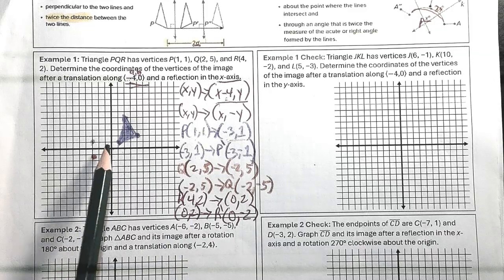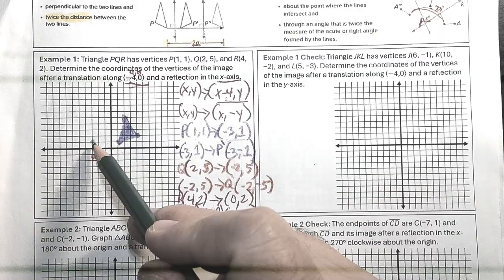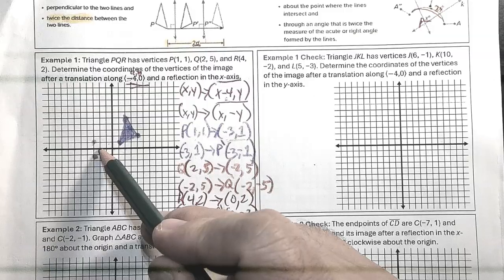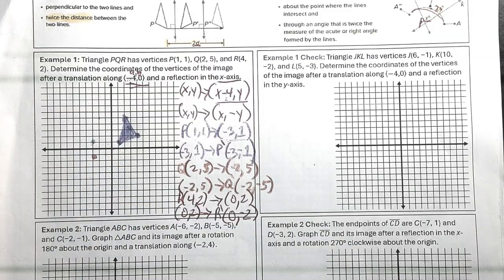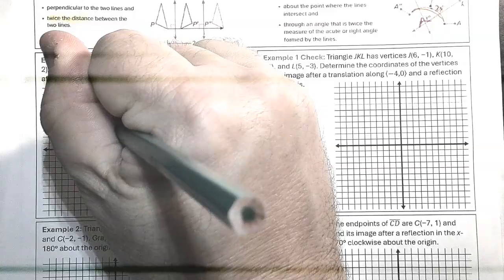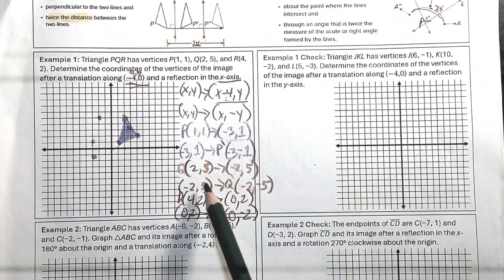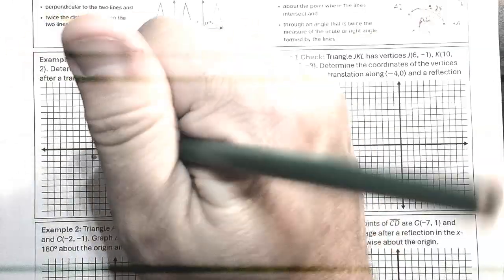Yeah, 4, 2. That's right. All right, so -3, +1, and then -2, +5. I need to do it in green. Oh, wait, it is green. Still looking at the purple. Okay. And then 0, 2.